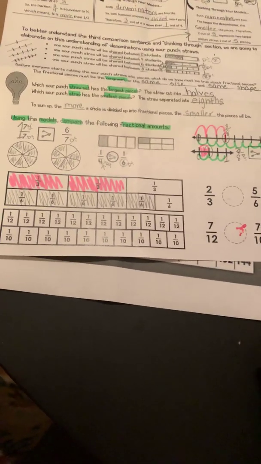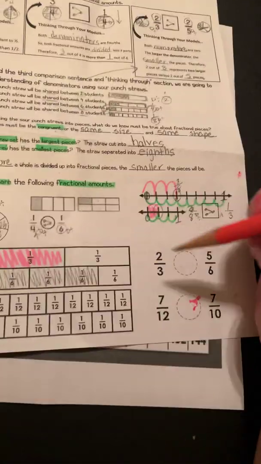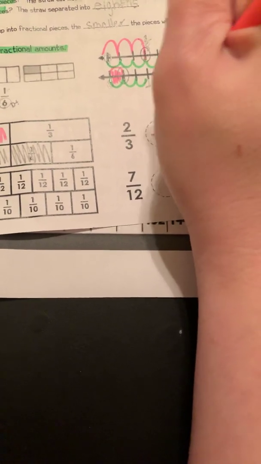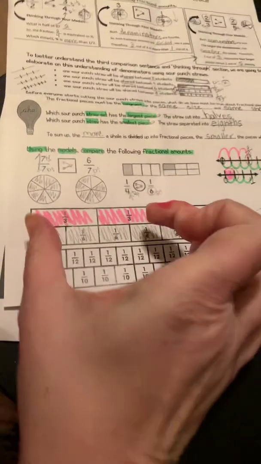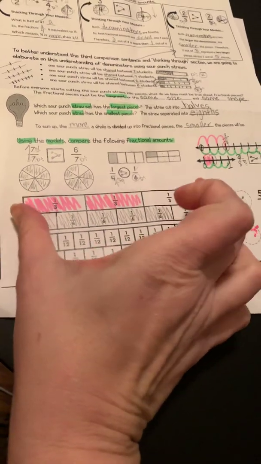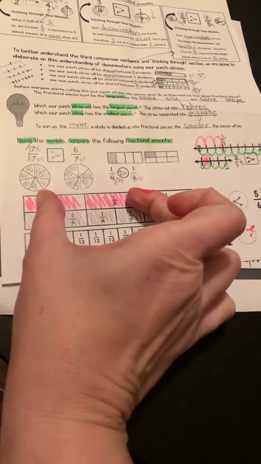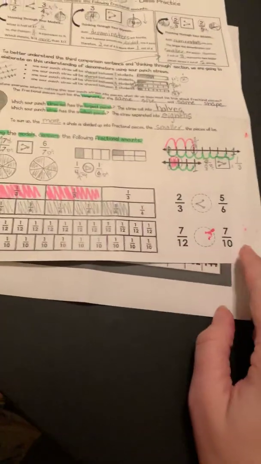All right, I want y'all to put in the comparison symbol. Okay, which symbol did y'all put in? Less than. How did you know it's less than? Yes, 1 dot is less than 2 dots. I agree. 2/3 is less than 5/6. This is less. All right, I want y'all to do this one on your own. I'm going to walk around as y'all are doing this one. Shade it and fill in the symbol.